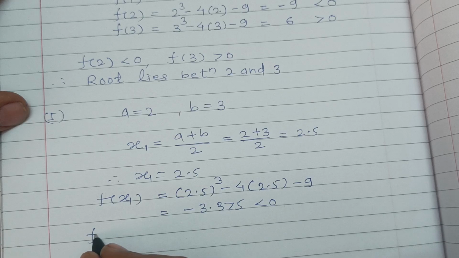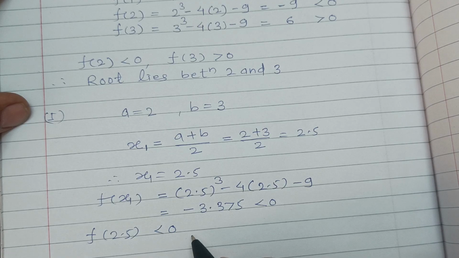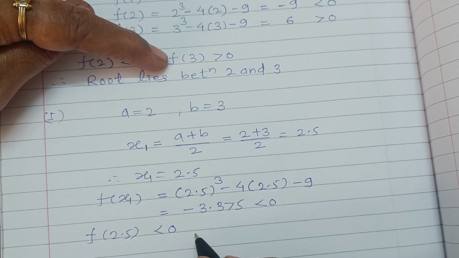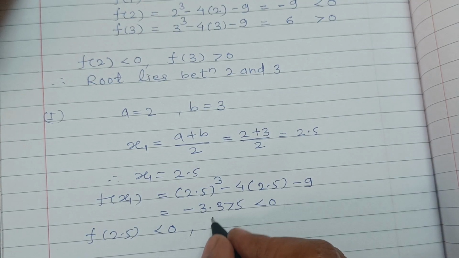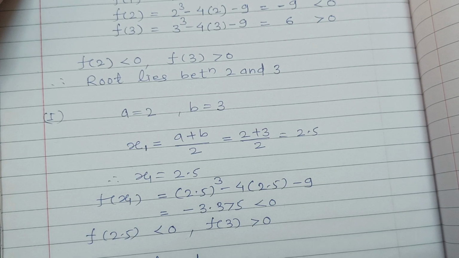Now f of 2.5 is less than 0 and previous greater than 0 value is for f of 3. Therefore we have to consider this value, f of 3 greater than 0. Therefore root lies between 2.5 and 3.